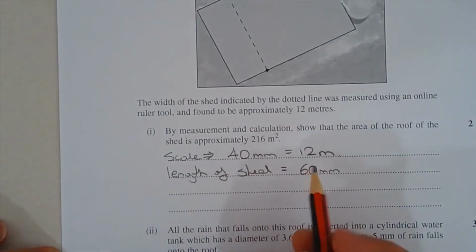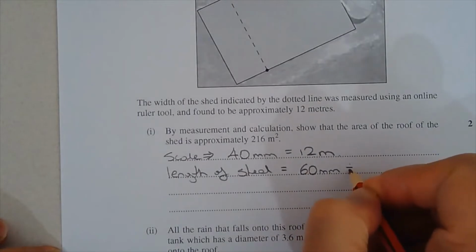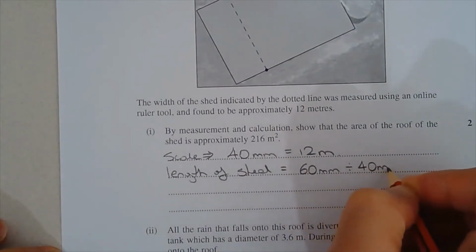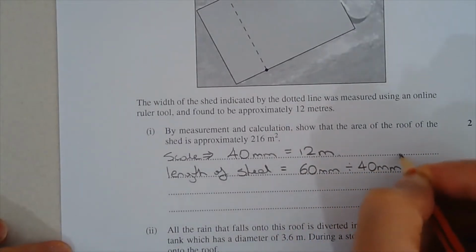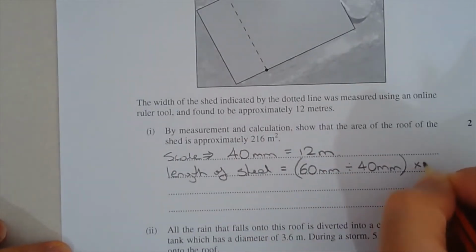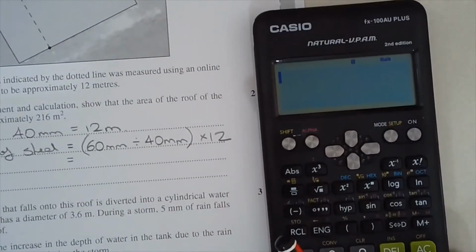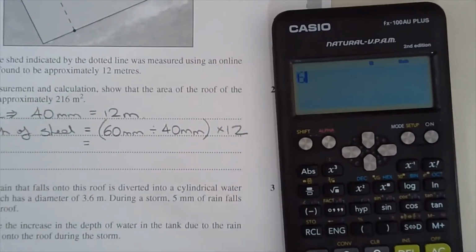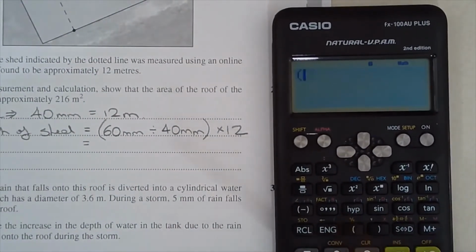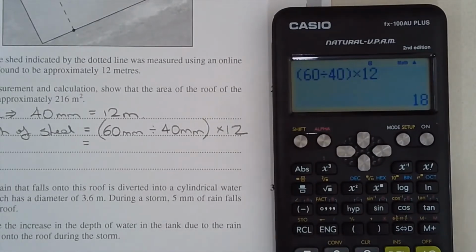So this is the unitary method. That gives us the real life length of the shed. So 60 divided by 40, multiplied by 12, and we get 18, so that's 18 meters.